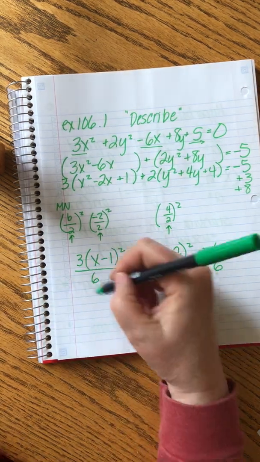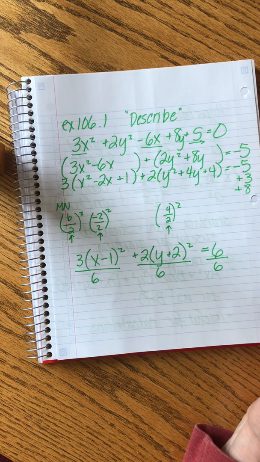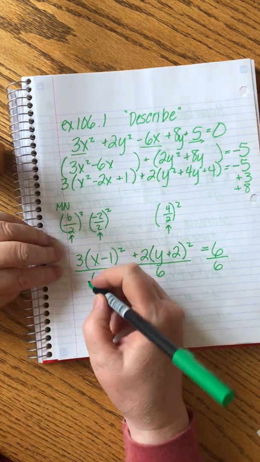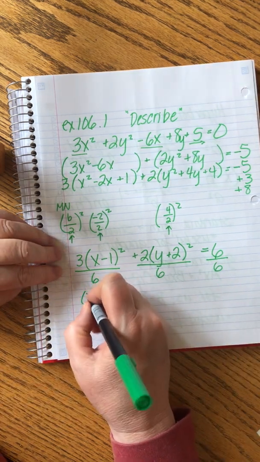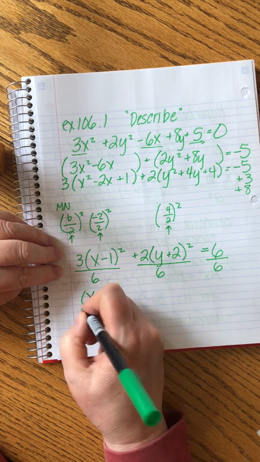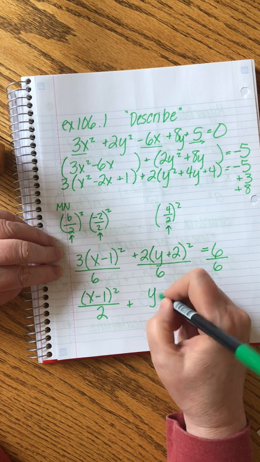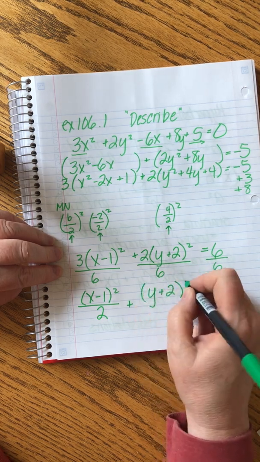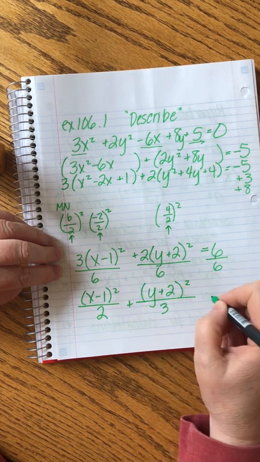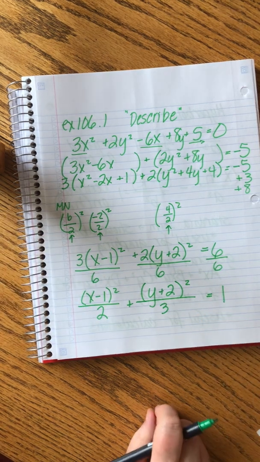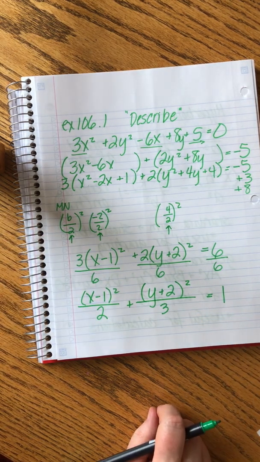Thankfully, John set this up so that it's all going to be neat and clean. So this will become (x minus 1) squared over 2 plus (y plus 2) squared over 3 equals 1. Now, how are we going to graph this?